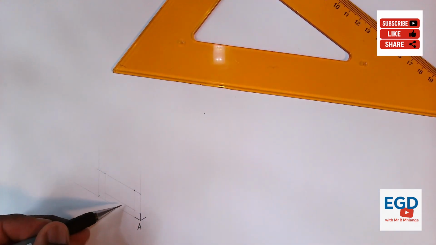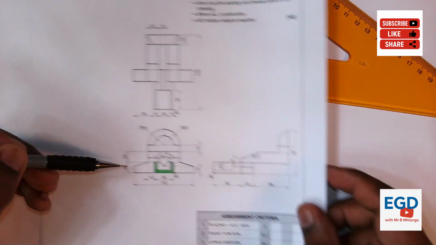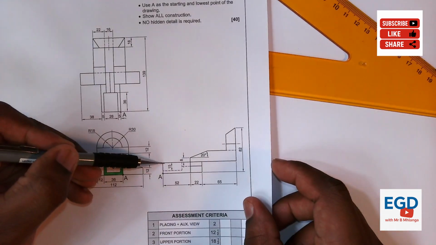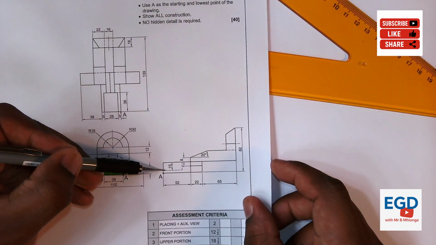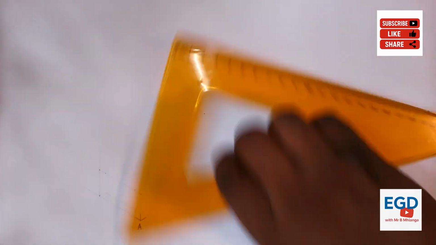The bottom part is 5 because remember the height of the part is 20, and if you check here, it's 15 deep, so from here to here it's 15, so what's remaining is 5 millimeters. So now I can just draw in this U shape here, as you can see it there.